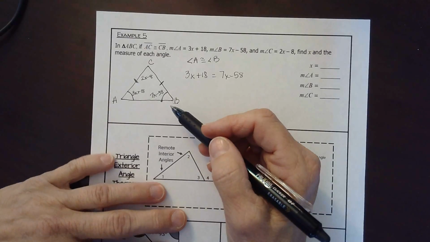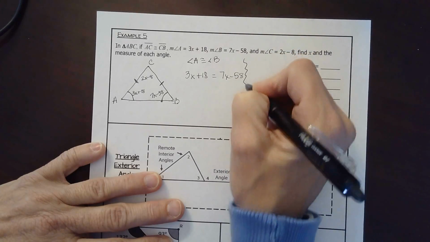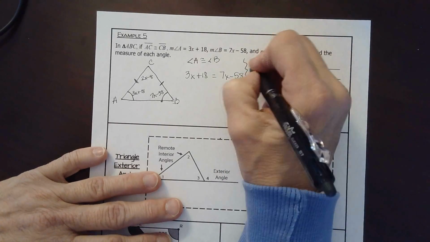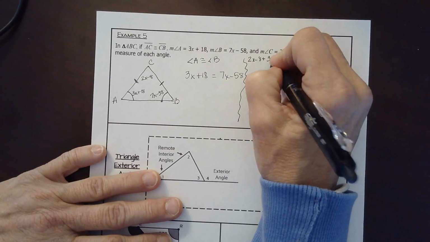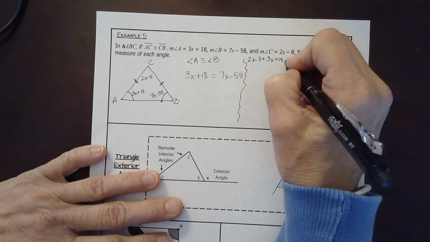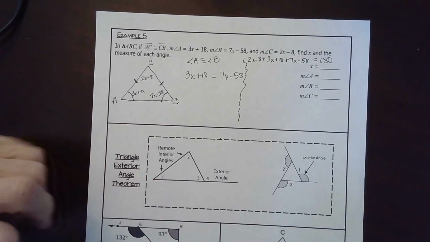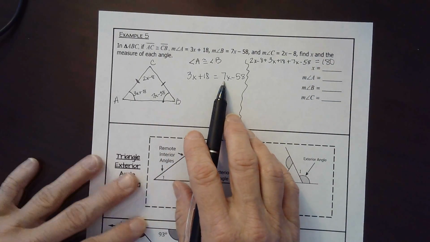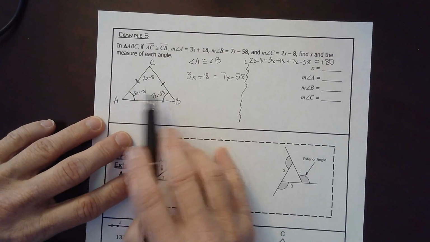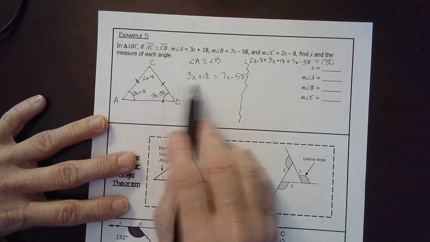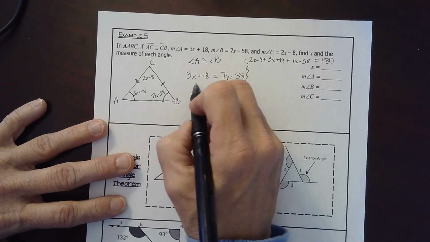Now, another approach to this would have been to take 2x minus 8 and add it to 3x plus 18 and add it to 7x minus 58 and set that equal to 180. But this is a lot shorter because we didn't necessarily have to use angle C because we know that these two are going to have the same measure. Even though they don't look the same, they have the same measure. So in either case, we can solve this equation.